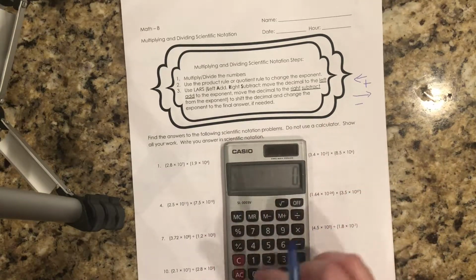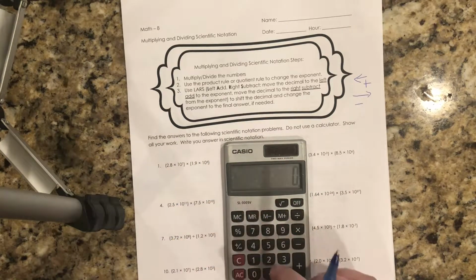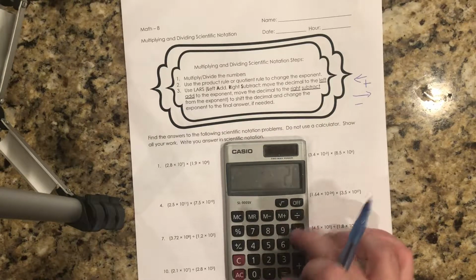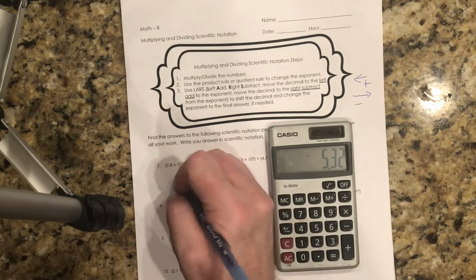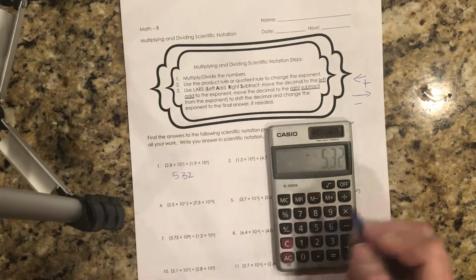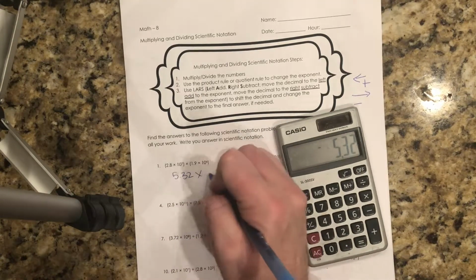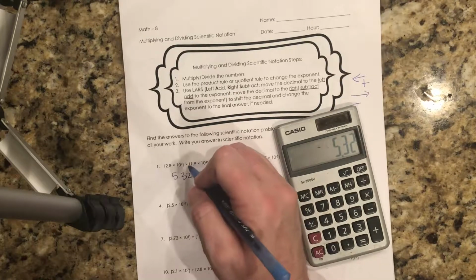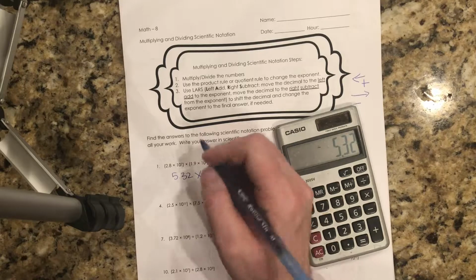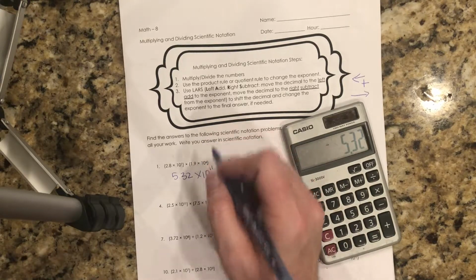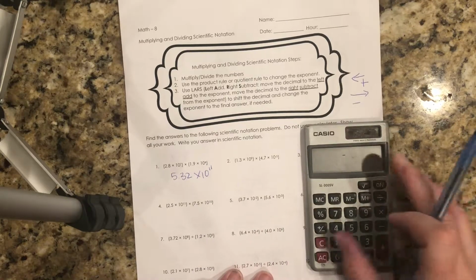So first of all, we're just going to multiply the two coefficients. So 2.8 times 1.9 is 5.32. And it's okay if you use the calculator to do the multiplication part. And then it's just going to be times 10 to the, and then we're just going to add these. So it would be 7 and 4, which is 11. So the answer is going to be 5.32 times 10 to the 11th on that one.